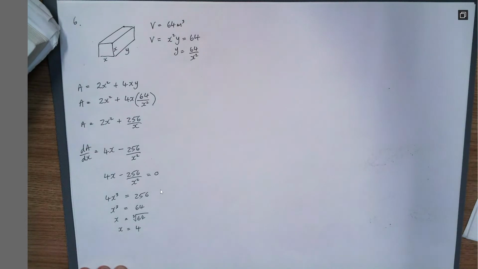Now show that the total area is a minimum when the prism is a cube.